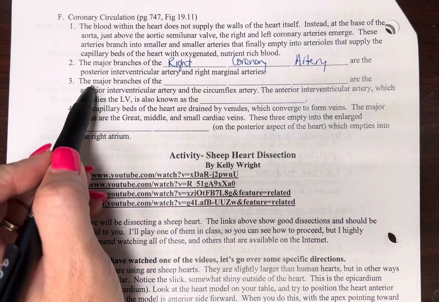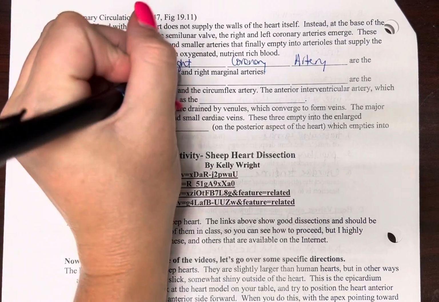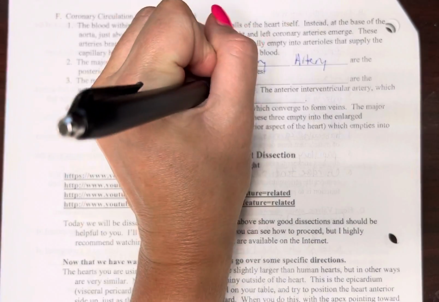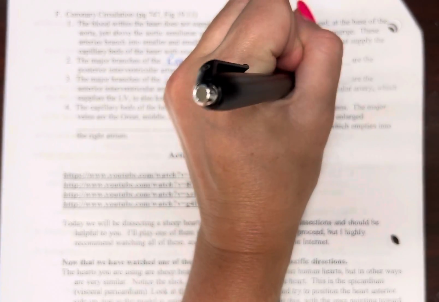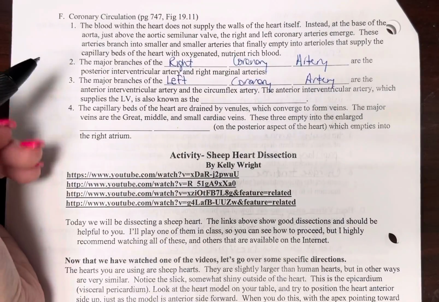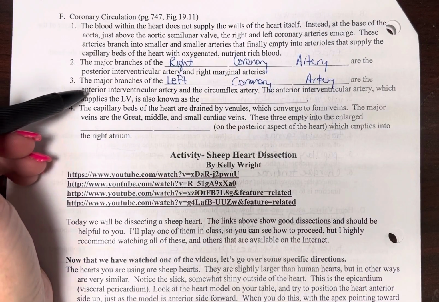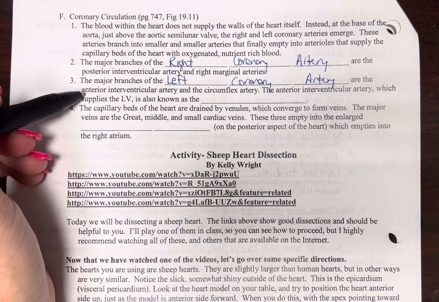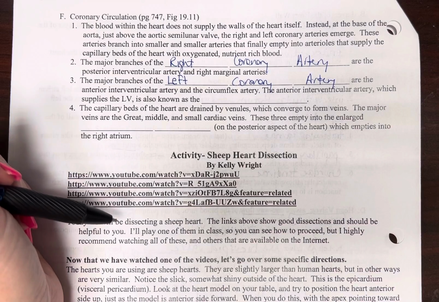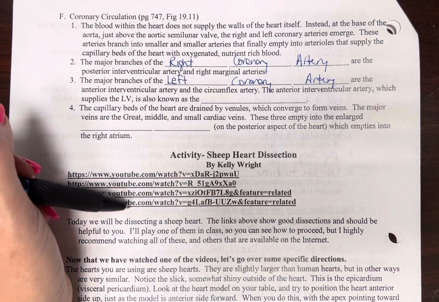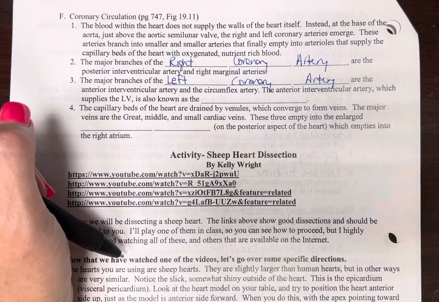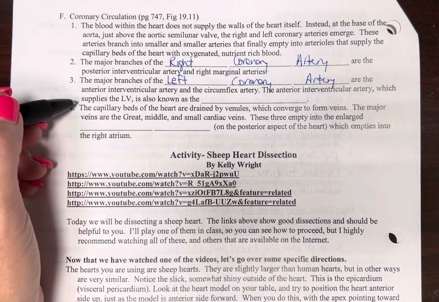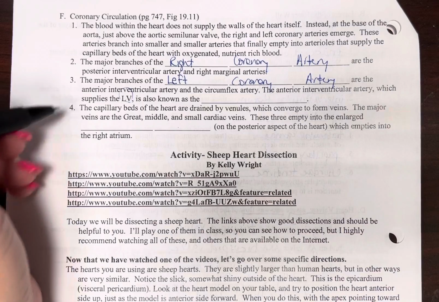Now, the major branches of the left coronary artery in our book are the anterior interventricular artery. So the right one goes to the back, the left one goes to the front, and the circumflex artery. The anterior interventricular artery supplies the left ventricle.